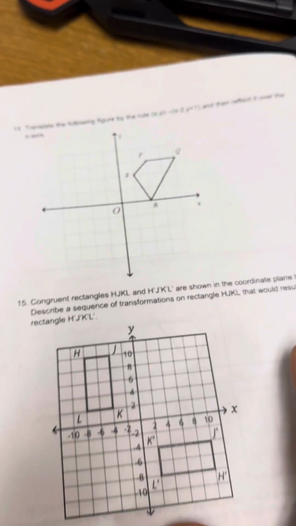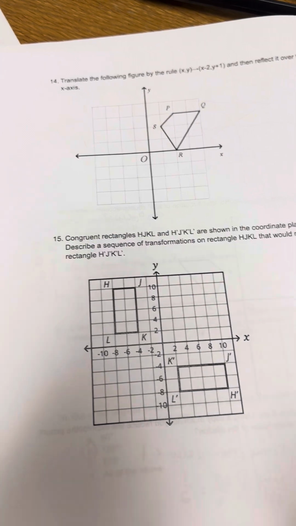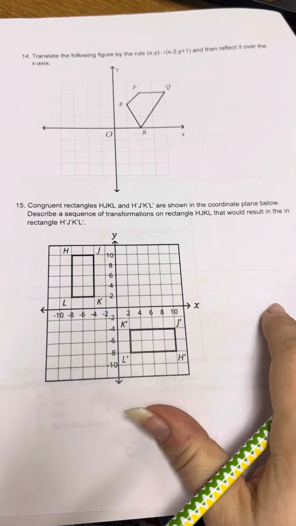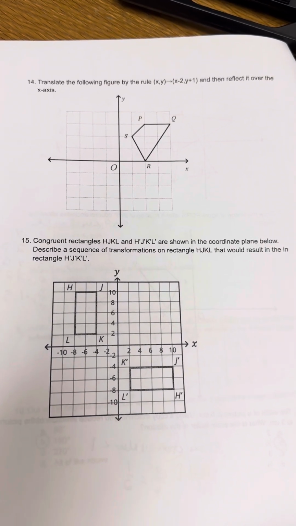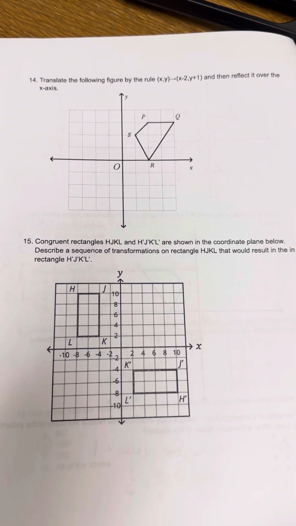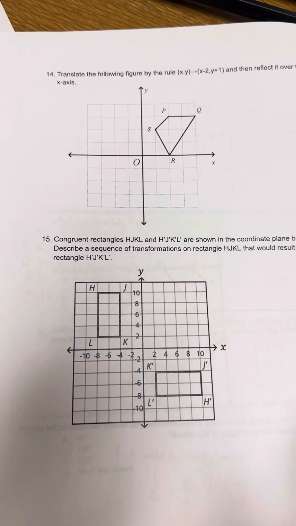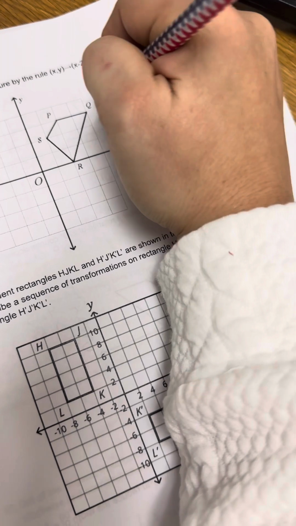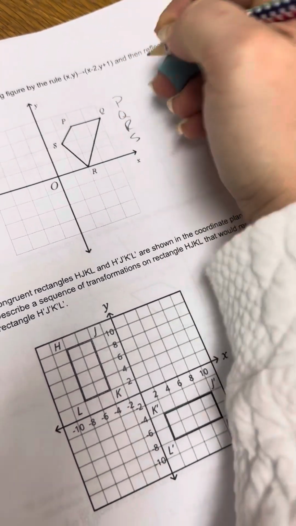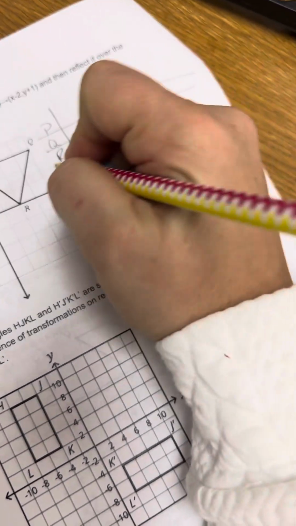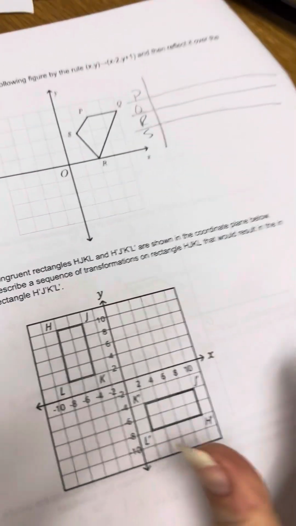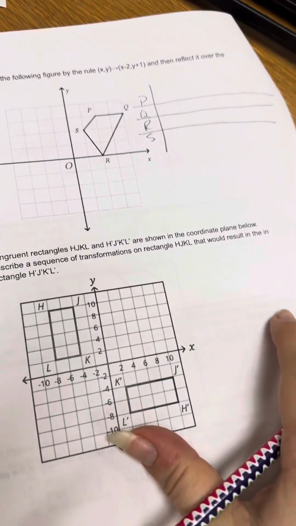All right. So now we are looking at problem 14. Translate the following figure by the rule x minus 2, y plus 1, then reflect it over the x-axis. So we have P, Q, R, and S. And if you remember from the packet that I gave you, we had quite a bit of charts. So if this is easier for you, go ahead and do it.